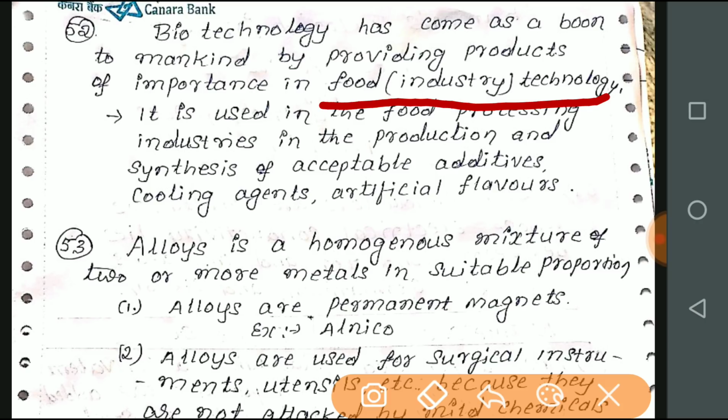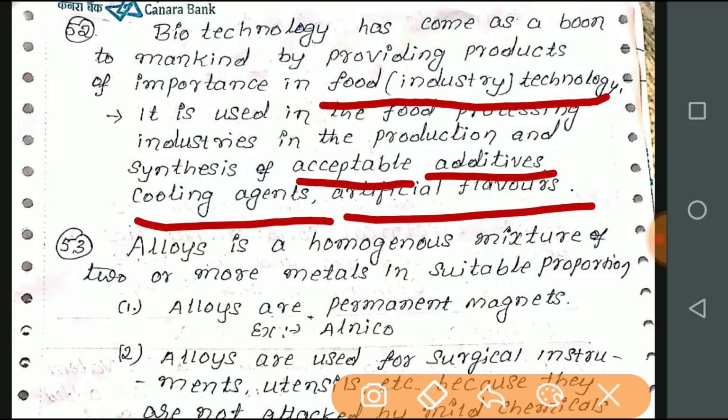It is also used in food processing industries in the production and synthesis of acceptable additives, cooling agents, and artificial flavors. Therefore, biotechnology principles are very essential in food industries. Next question.